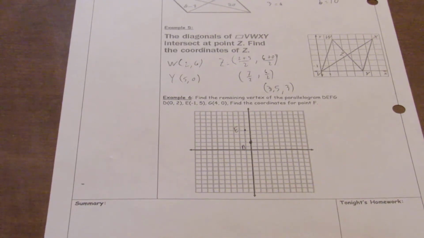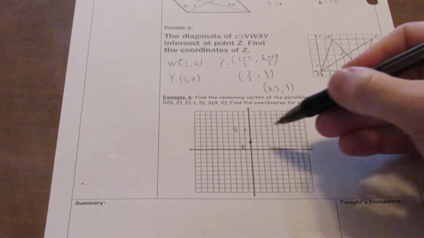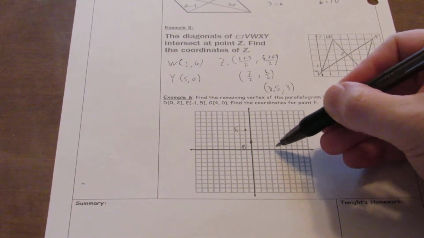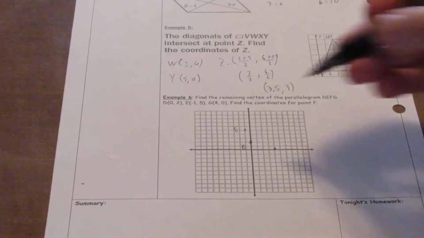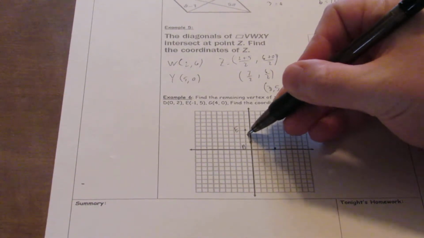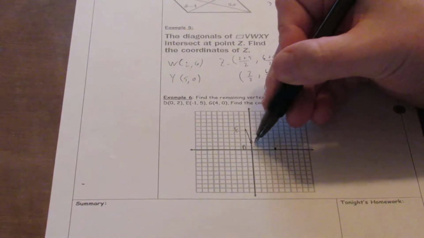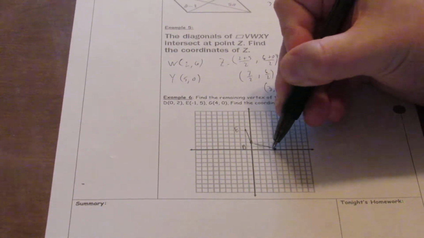And they give us G is 4, 0. Now, part of this is how you connect them on where your fourth point is. So start looking at where you're drawing your lines here. So I want to draw them here.